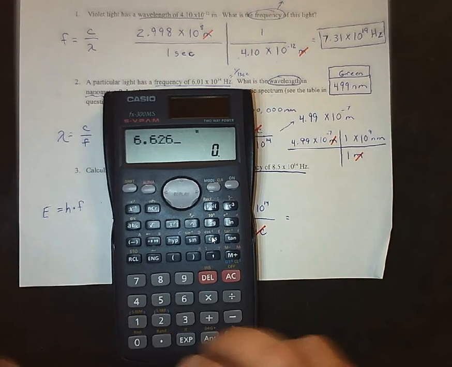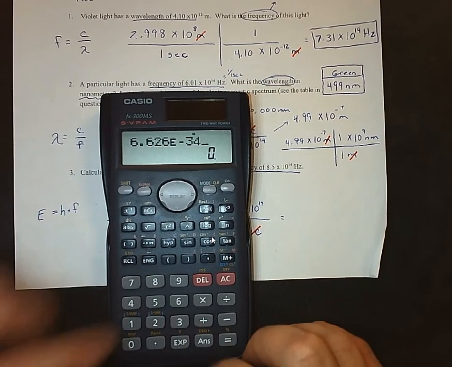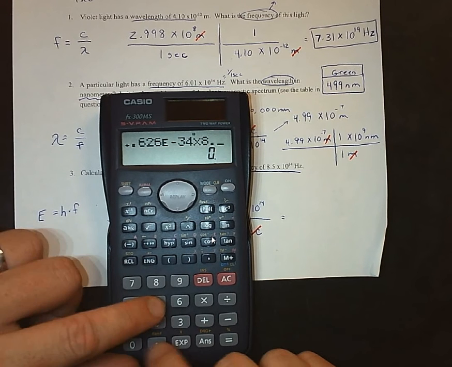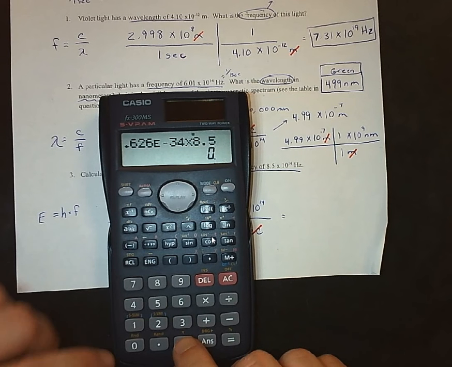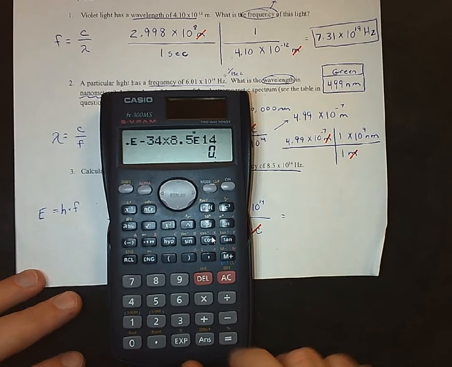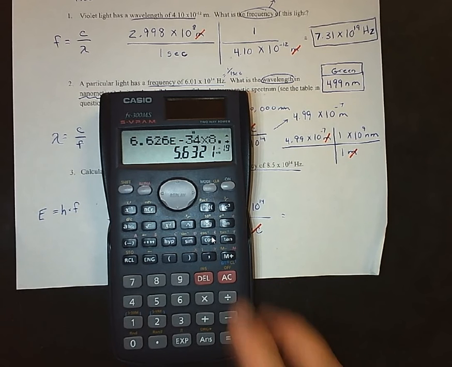6.626 exponent negative 34, times that number by 8.5 times, or exponent, 14. And we get 5.63 times 10 to the negative 19.